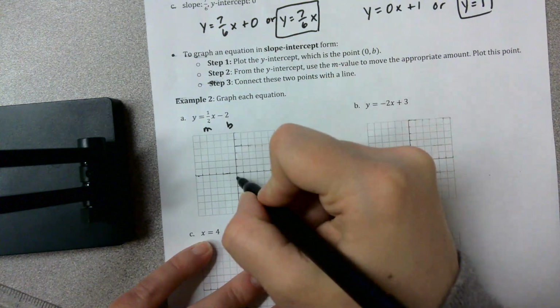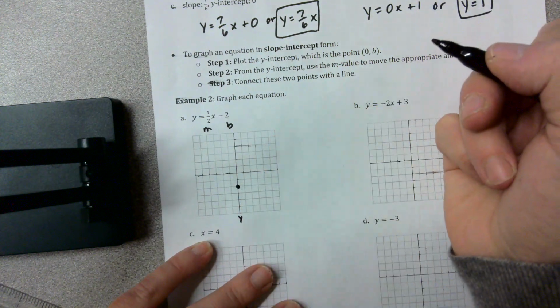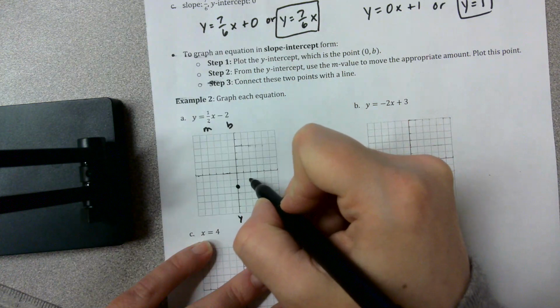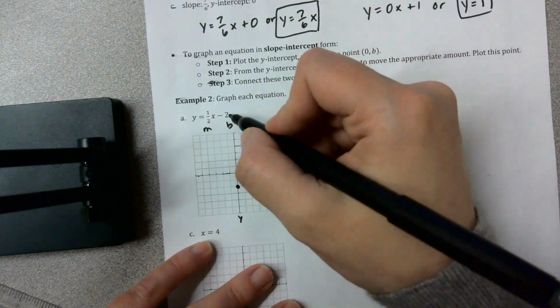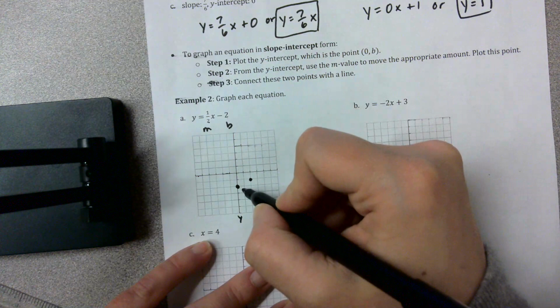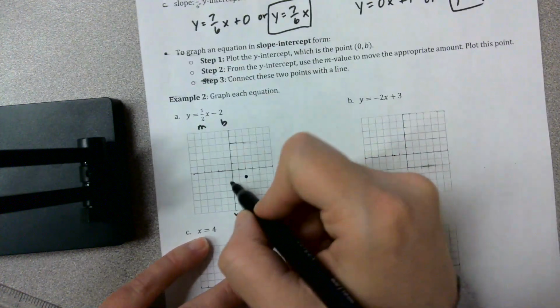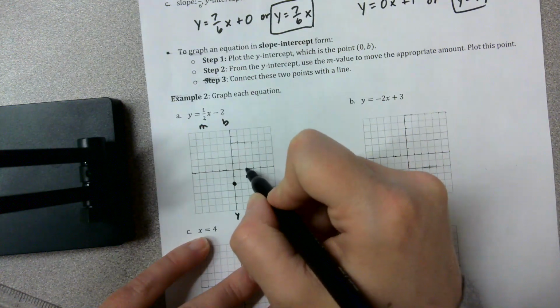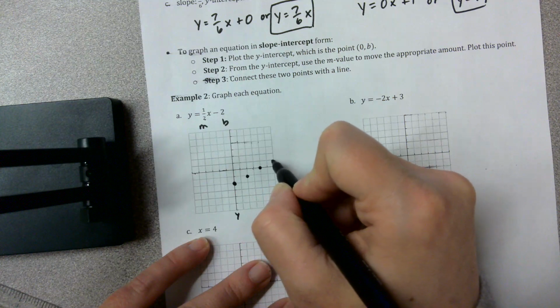So if you cross the y-axis at -2, you're going to go up 1 over 2, your slope. So b is where you begin, m is how you move. So you go up 1 over 2, up 1 over 2, up 1 over 2.